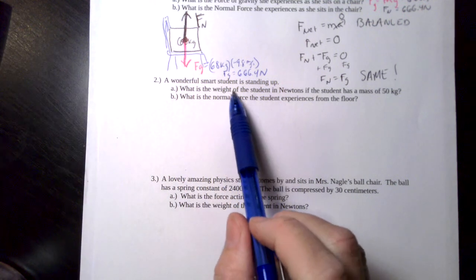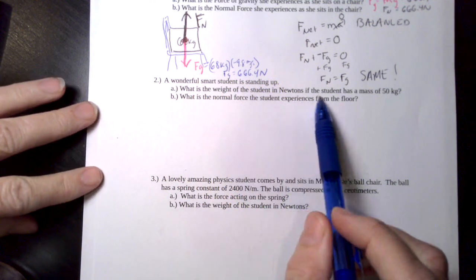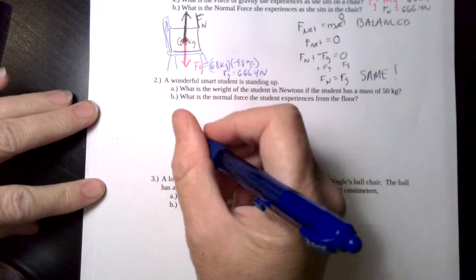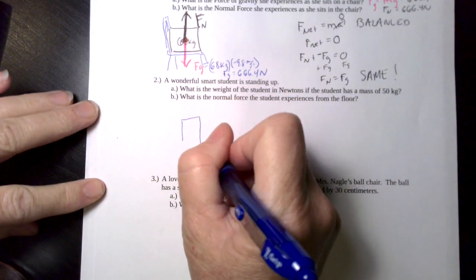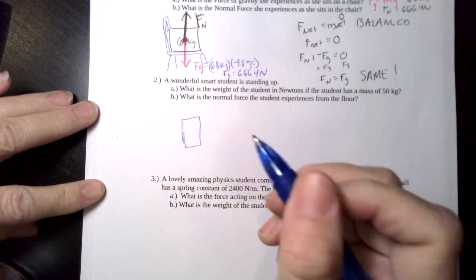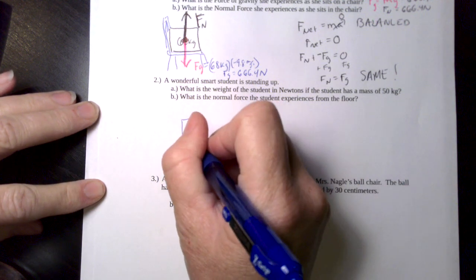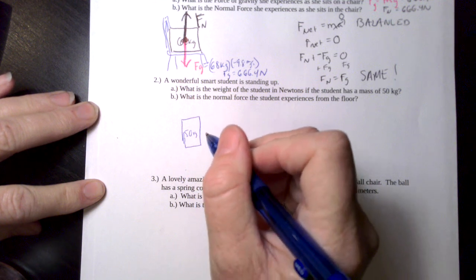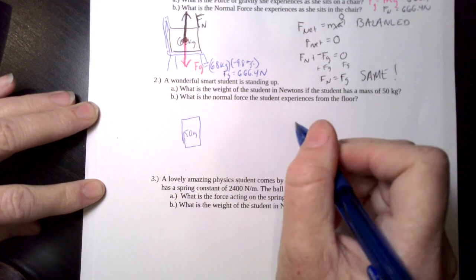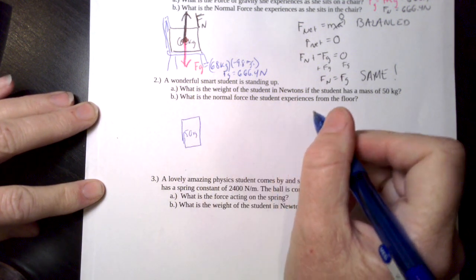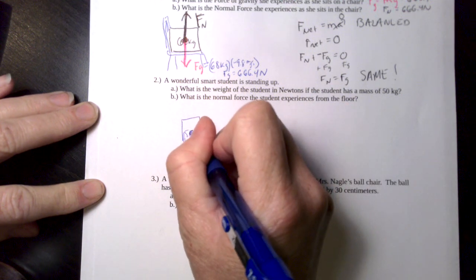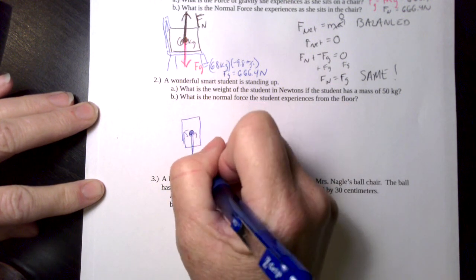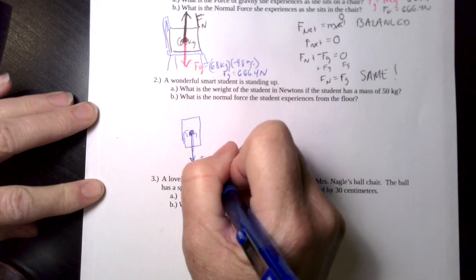A wonderful, smart student is standing up. What is the weight of the student in newtons? Because he has a mass. Oh, here's my student. I'm going to make him a little slimmer than me. Okay, 50 kilograms. Maybe I don't even want to write 50 kilograms in there, it kind of makes it messy. What is the weight? What's weight? I don't remember. Well, force of gravity is weight.